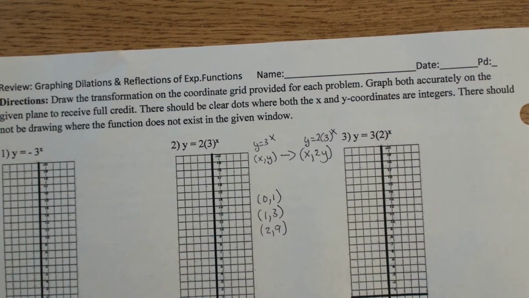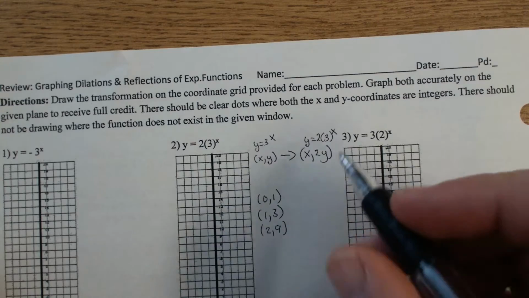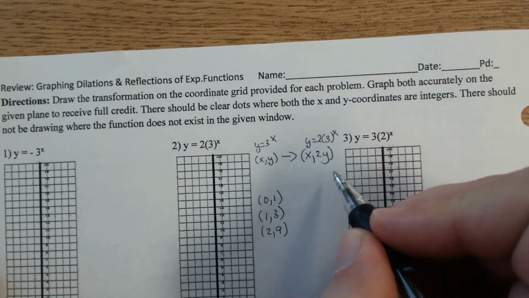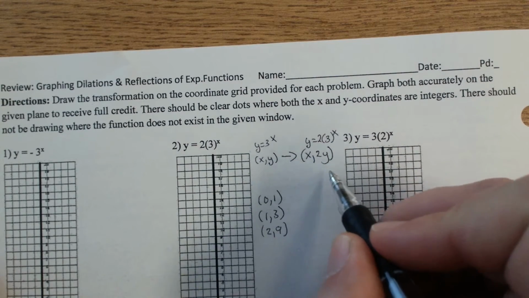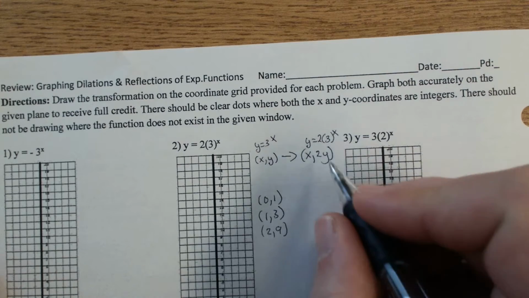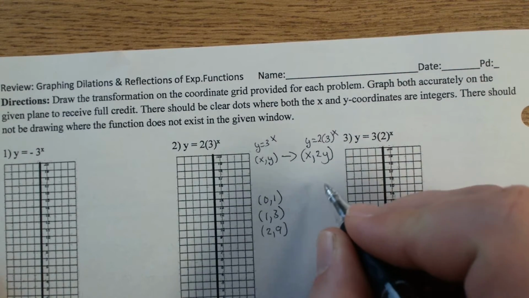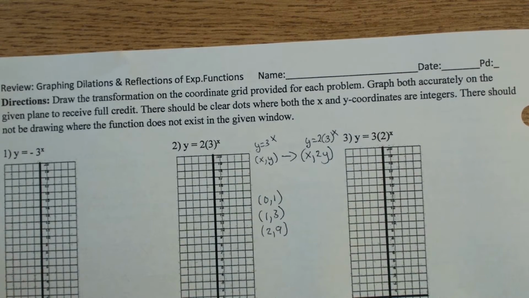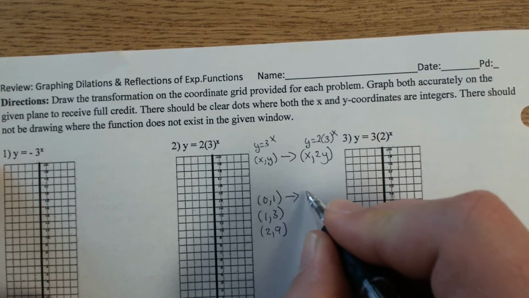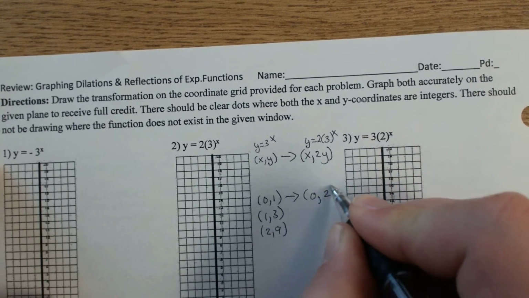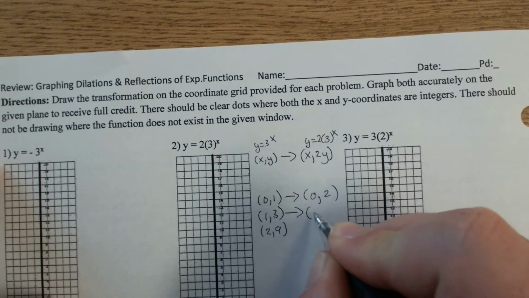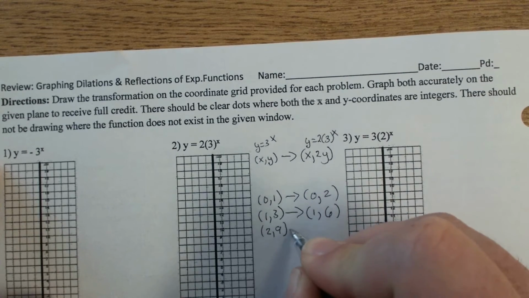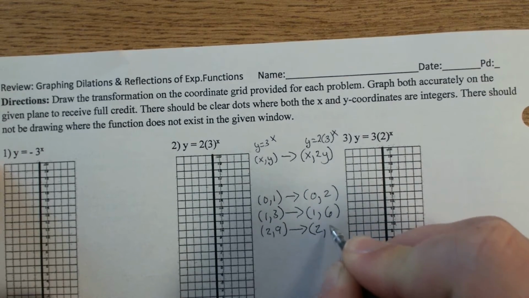Mathematically, what I'm going to do to each point is leave my x's alone, and multiply my y values in these three original points by 2. If I need to add any more afterwards where I see that it would be helpful, I'll do that then. So it's going to be (0, 2), (1, 6), and (2, 18).